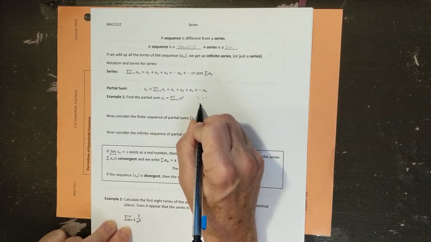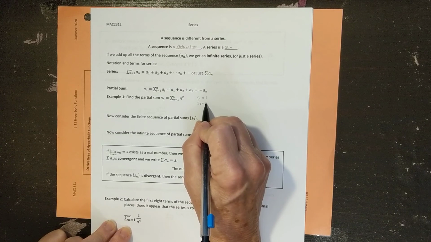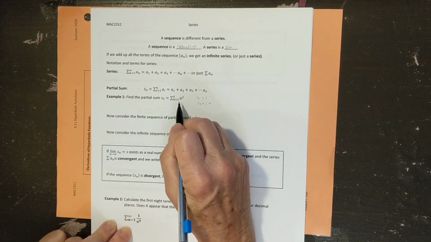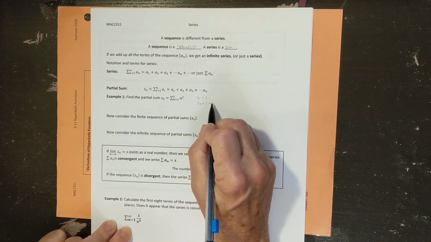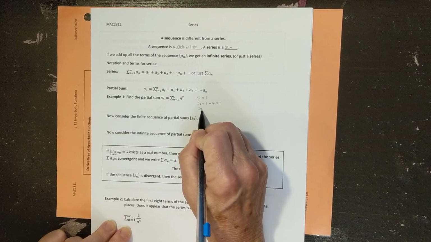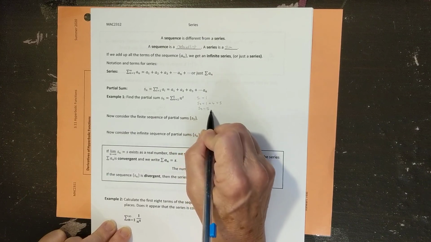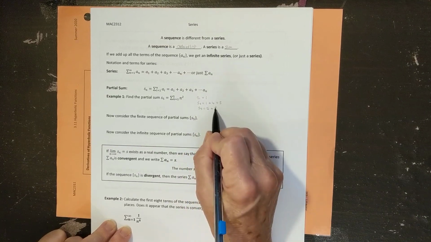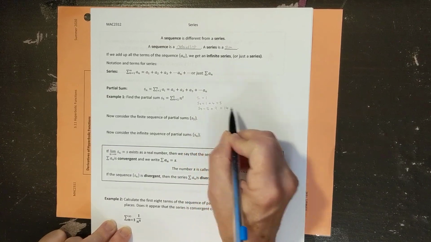So s sub 2 would be where we add 1 plus, when n is 2, n squared is 2 squared, which is 4, so s sub 2 would be 5. So s sub 3 would be 5, the sum of the previous terms, plus when we let n be 3, 3 squared is 9, so that's going to be 14.